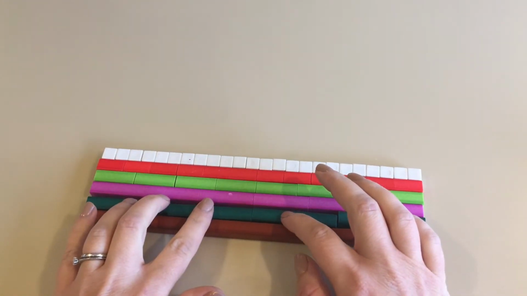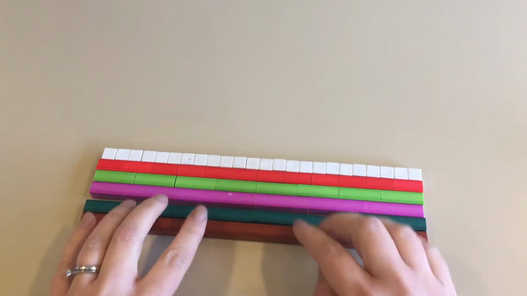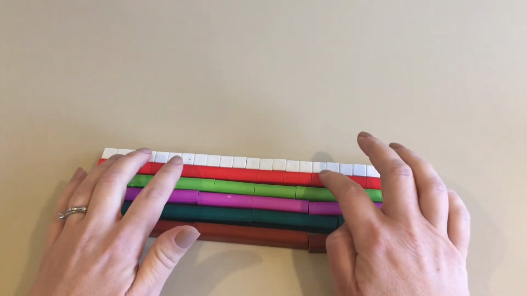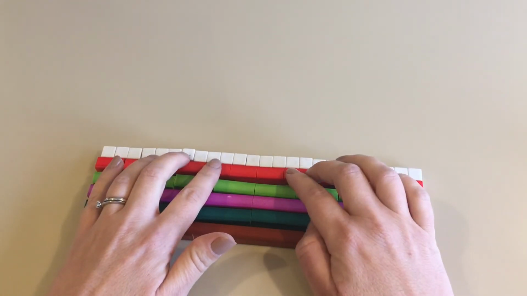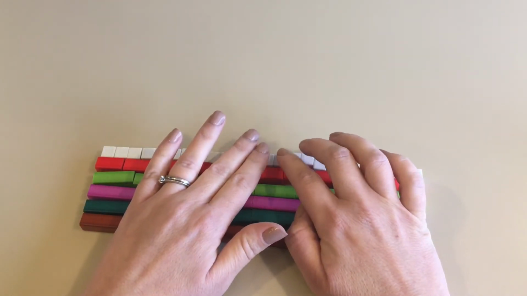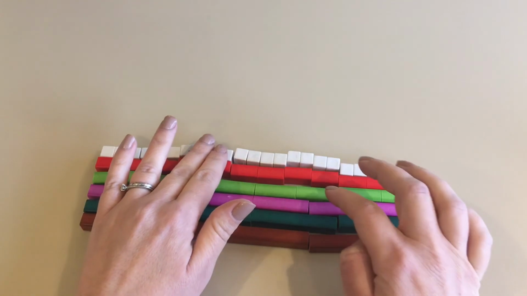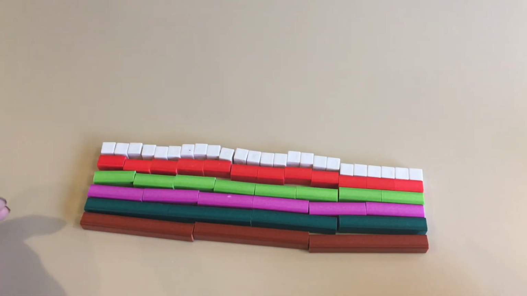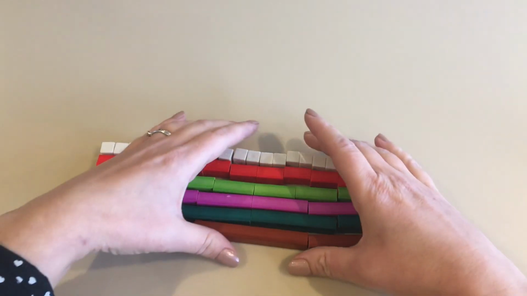And what do you notice about the fractions that are equivalent to 1/4 and the fractions that are equivalent to 3/4? How would we write those? What happens to the denominator? What happens to the numerator? So we can start to see those equivalent fractions being built up.